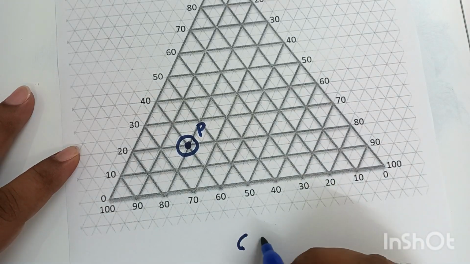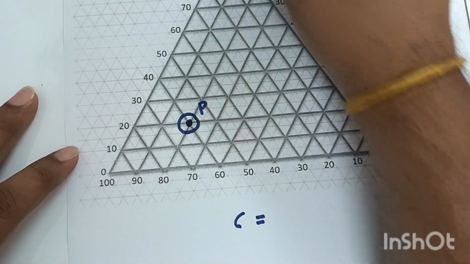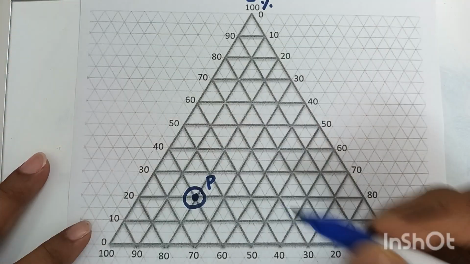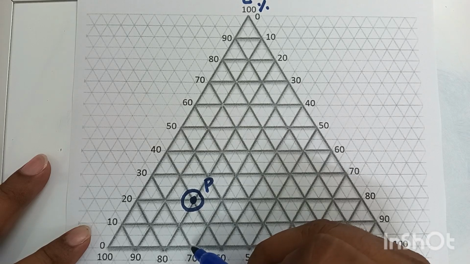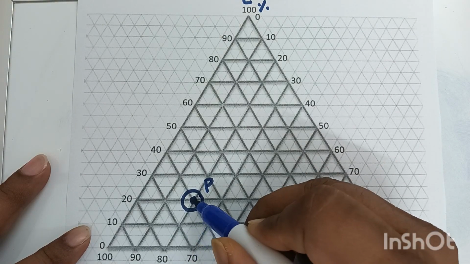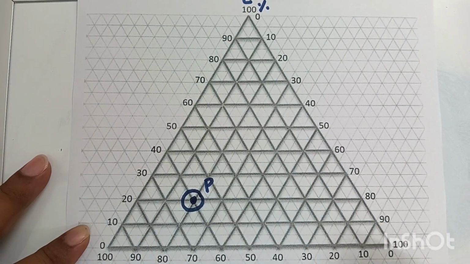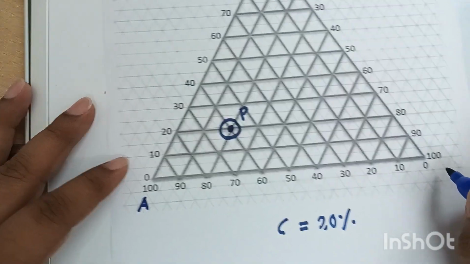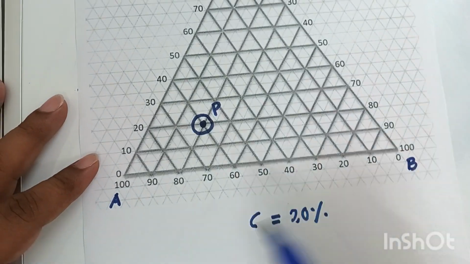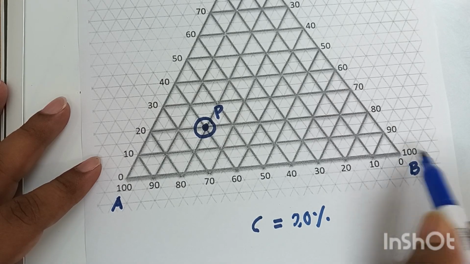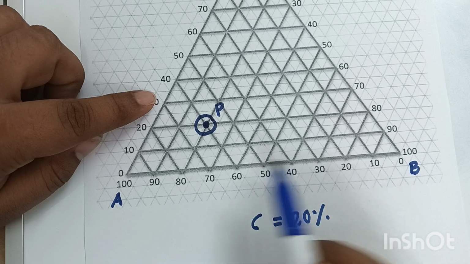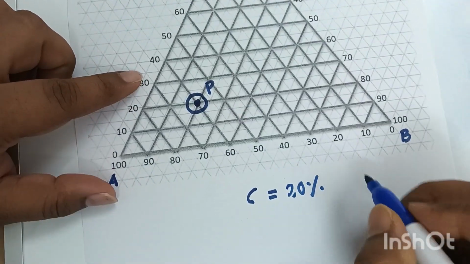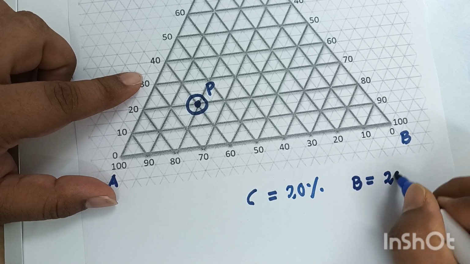So in terms of C, you have to start reading from the base. This is point C, it means 100% of C. You start reading from the base, which is 0%, from there 10%, from there 20%. So C is 20% corresponding to point P. This is A, 100% of A. This point is B, 100% of B. Now with respect to B, if this is 100%, the opposite side CA is 0%. So the base is 0%, and from here you start reading. This is 0%. This is an increment of 10%. This is an increment of 20%. So with respect to B, the point P represents 20%.